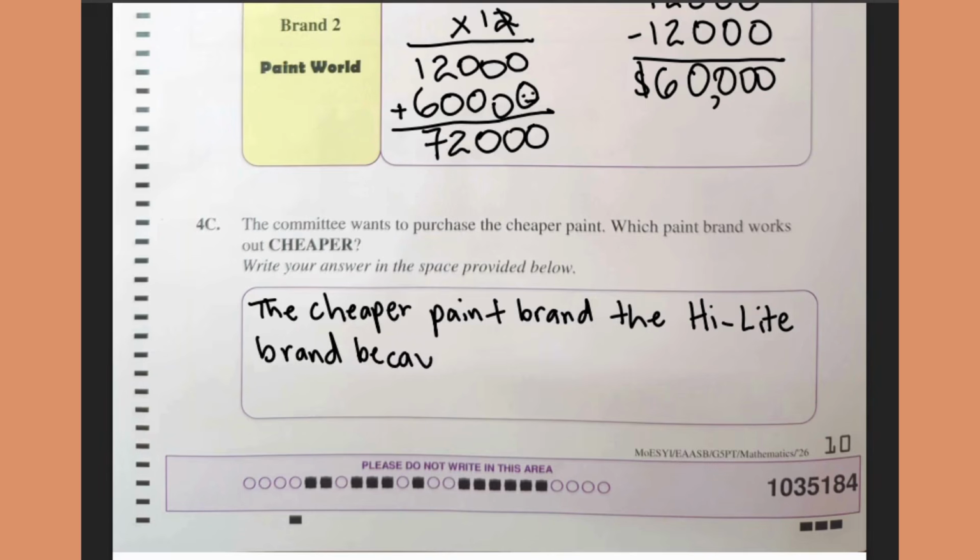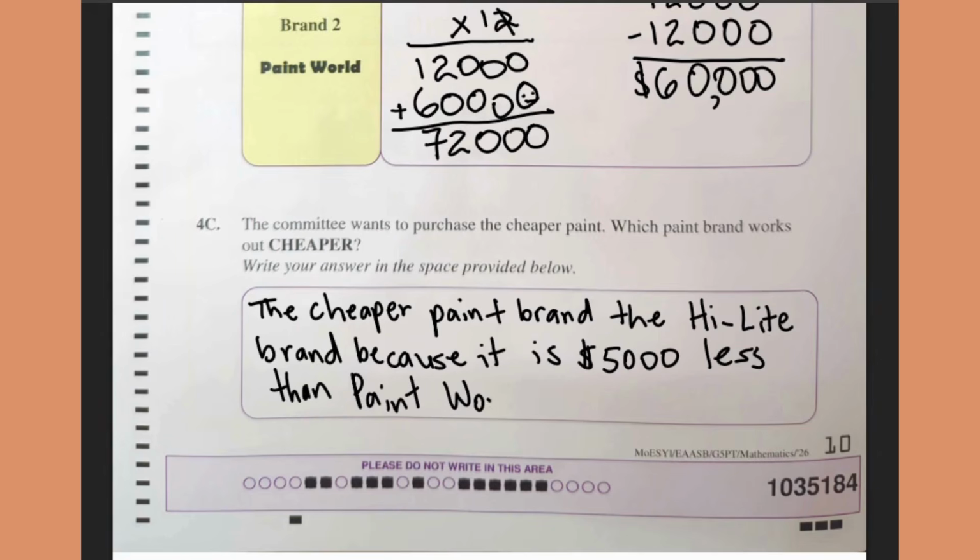Because it is $5,000 less than Paint World, or something to that effect.